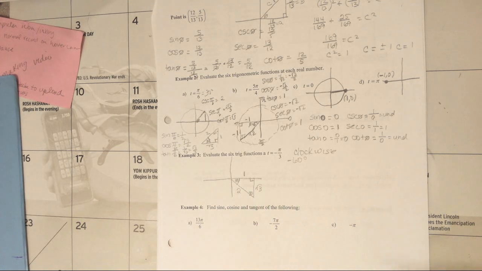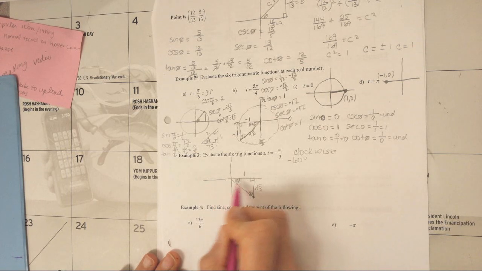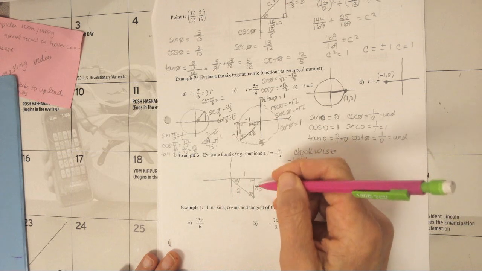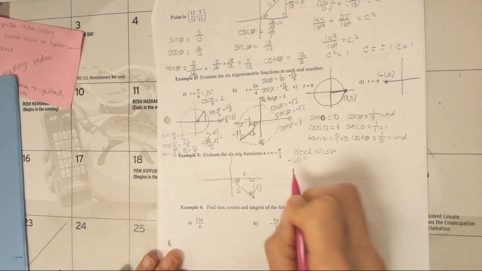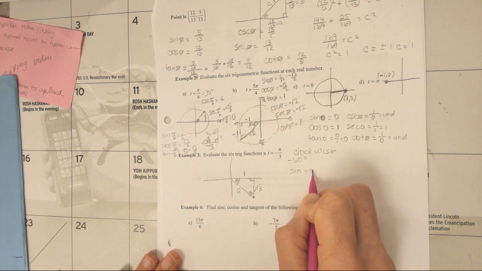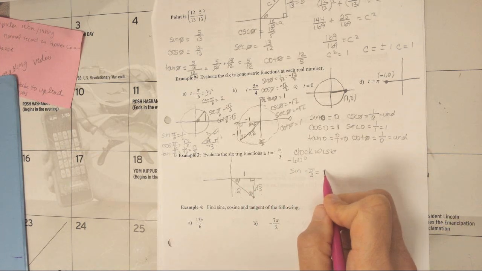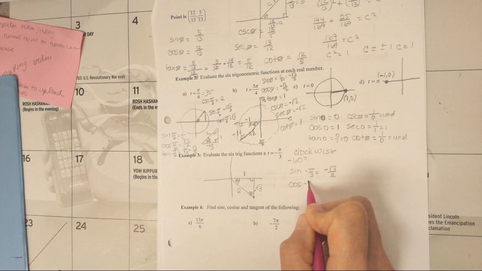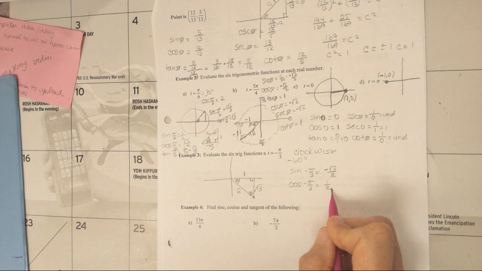Now, because it's in this fourth quadrant, this point right here, I am moving to the right on the x, so this is positive, but however, I am going down on my y, so that radical 3 will be negative. And then now I can find all my trig functions by going opposite over hypotenuse, so sine of negative pi over 3 is negative radical 3 over 2. Cosine of negative pi over 3, cosine is adjacent over hypotenuse, so 1/2.